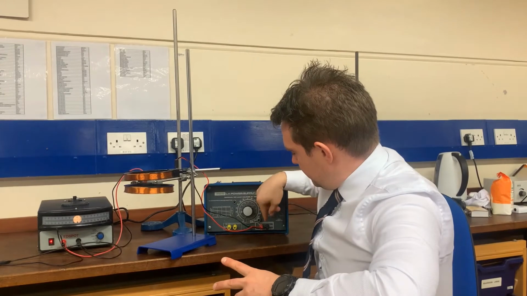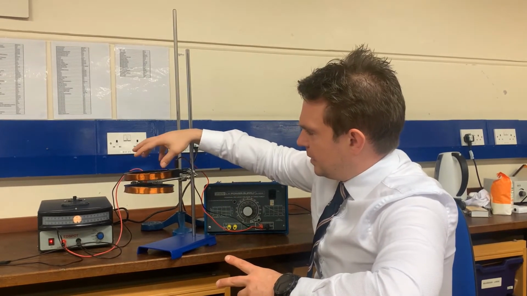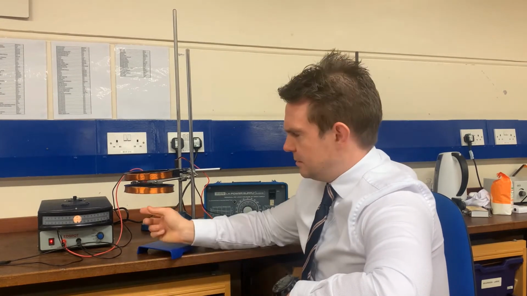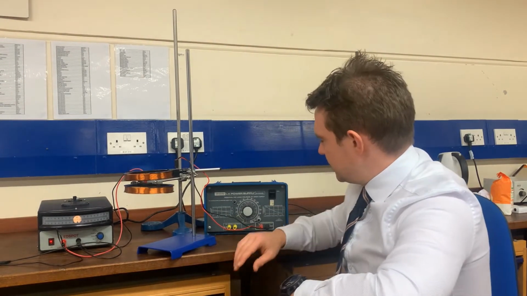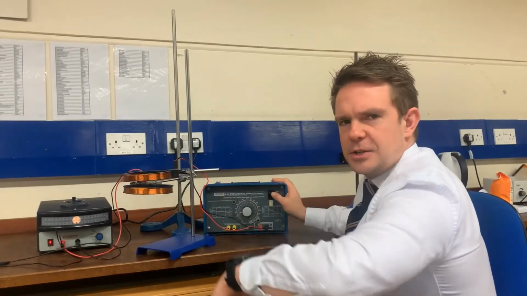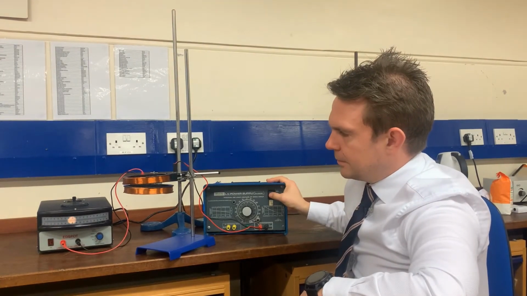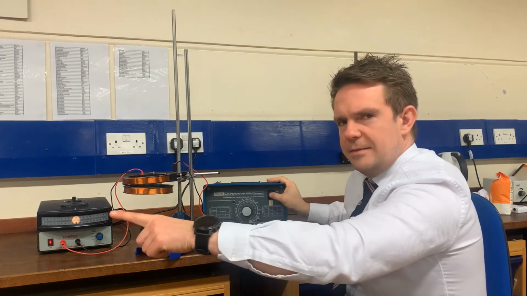When I put a current through this coil, it's going to create a field around itself. We're going to create an electromagnet. Is that going to cause anything to happen in this second coil? Have a think. You might want to pause the video and have a think. What I'm going to do is switch the current on now in this coil, energize this coil, and create a magnetic field. So we've got deflection to the left.